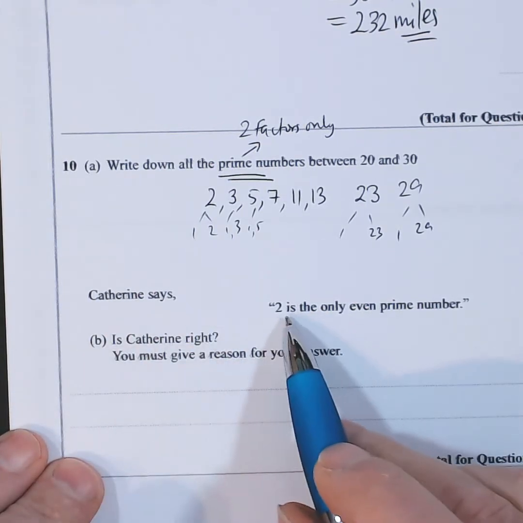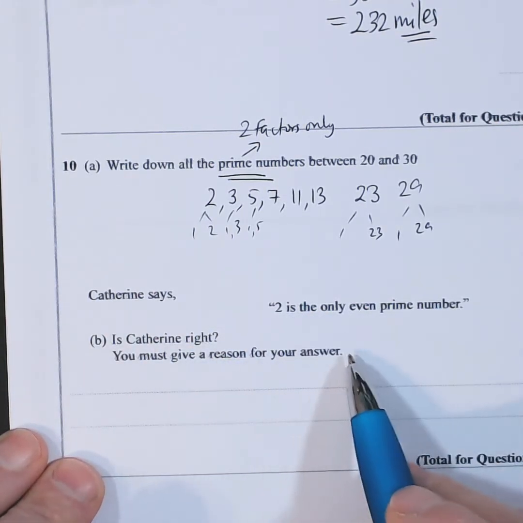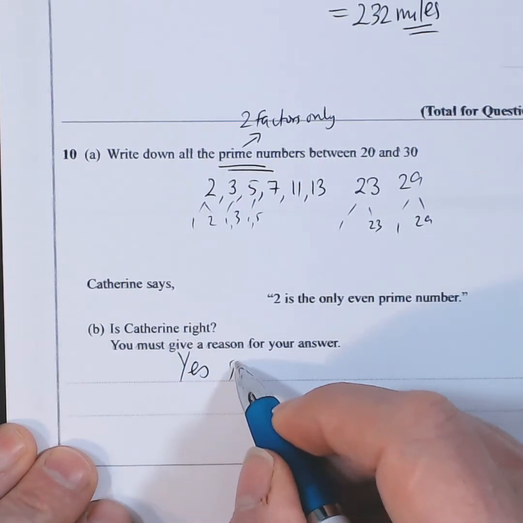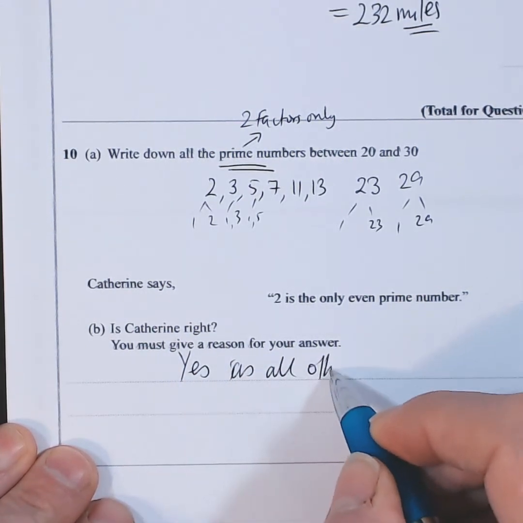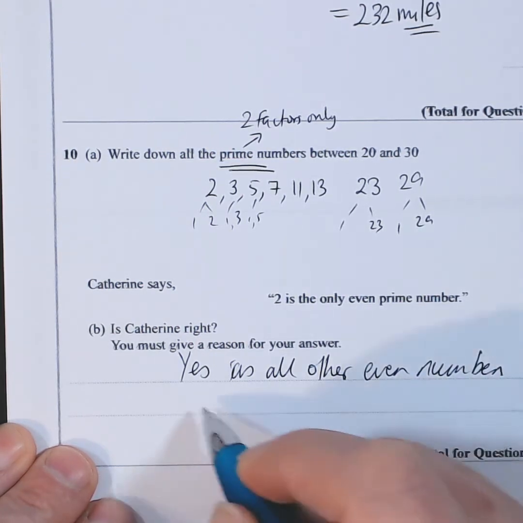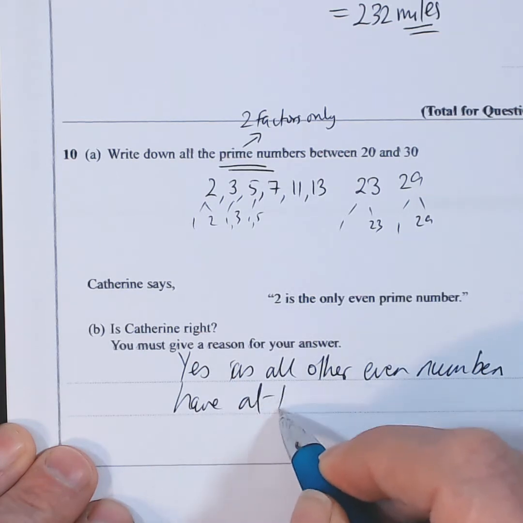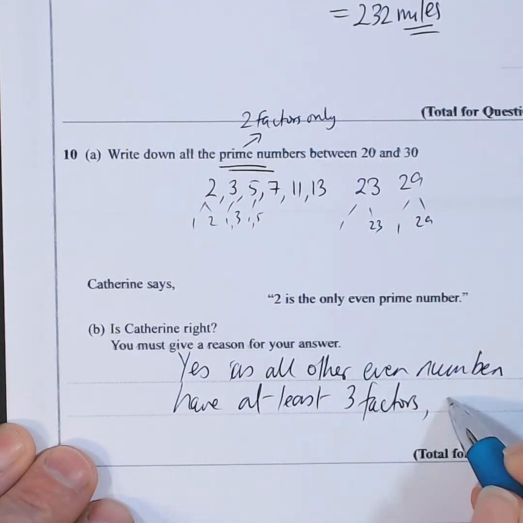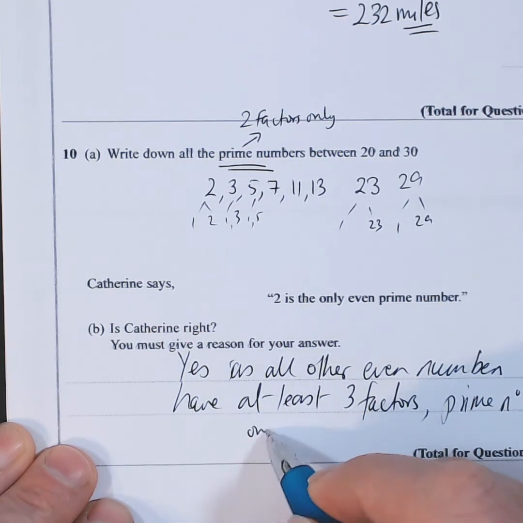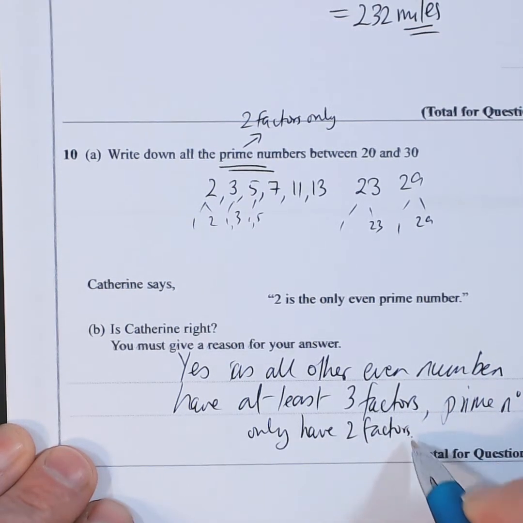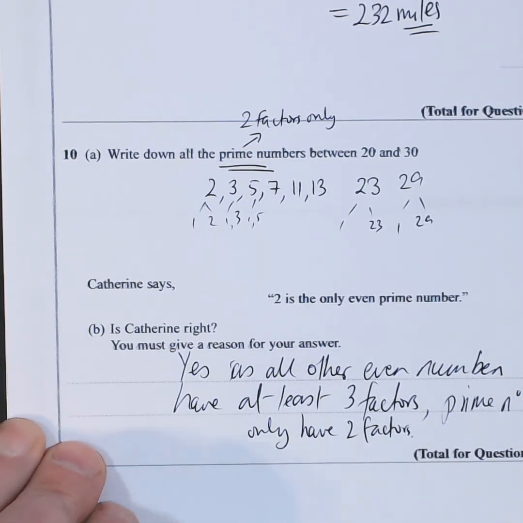Okay, Catherine says 2 is the only even prime number. Is she right? Yes, she is right, as all other even numbers have at least 3 factors. Prime numbers only have 2 factors. Okay, so that's how that would be answered.